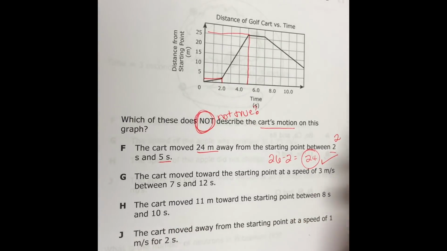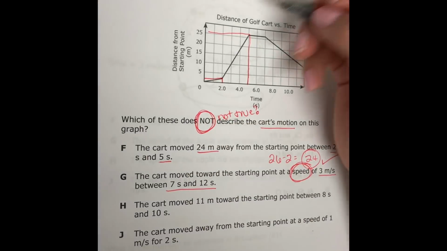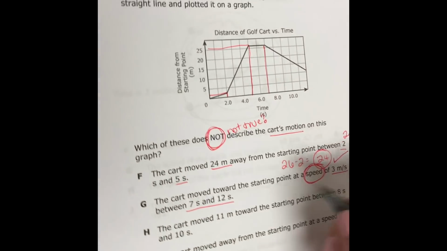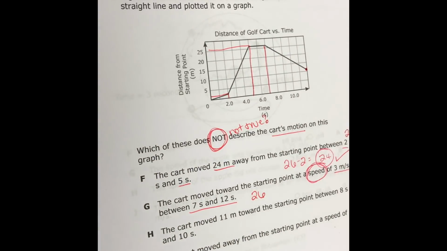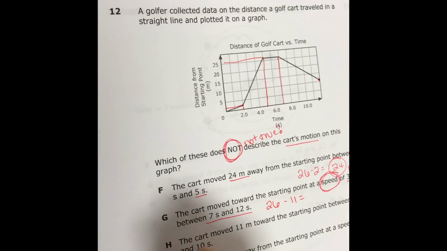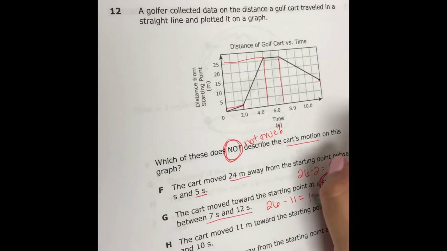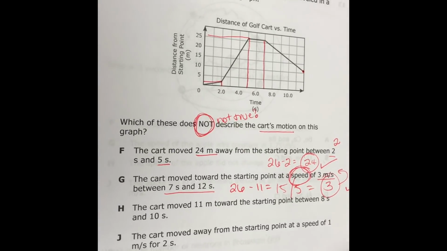The cart moved toward the starting point at a speed of 3 between 7 and 12. So I have to look at 7. 7's about 26. 12 is about 11. So 26 minus 11 is 15. 15 divided by 12 minus 7, which is 5, 15 divided by 5, that's 3. So that checks out. Again, if you got 2.8 or anything like that, you're fine. That's a margin of error.